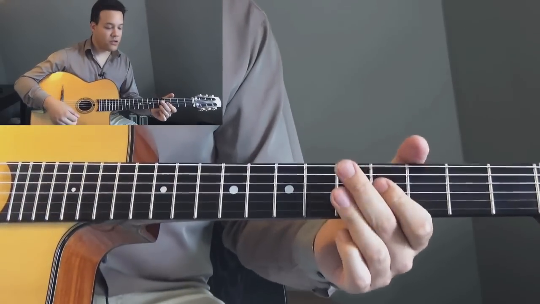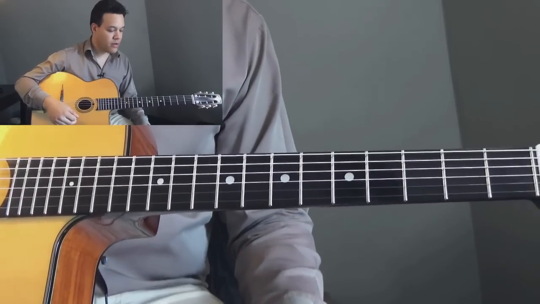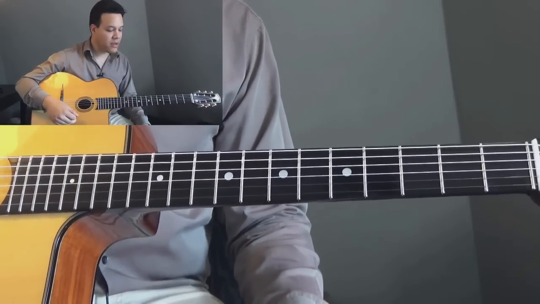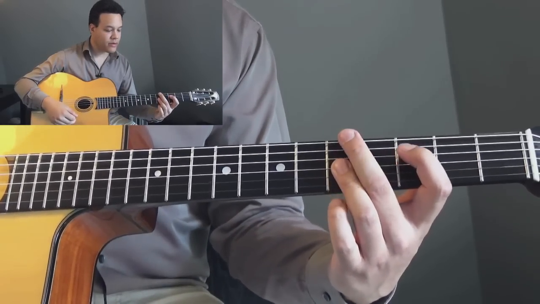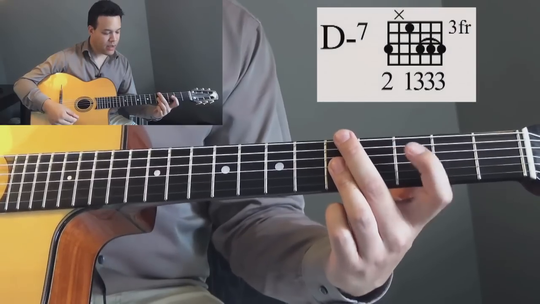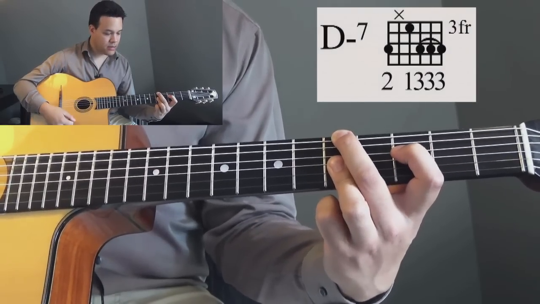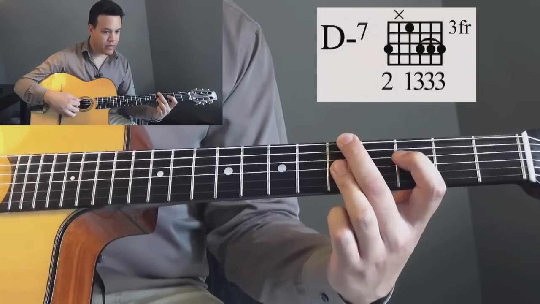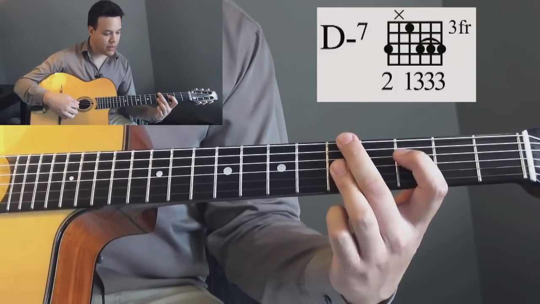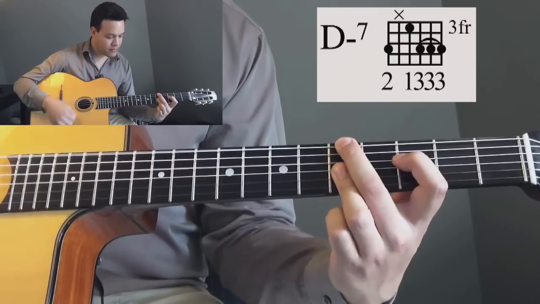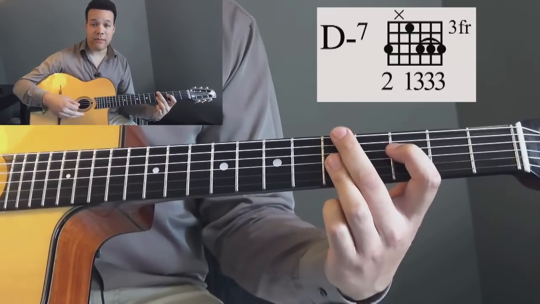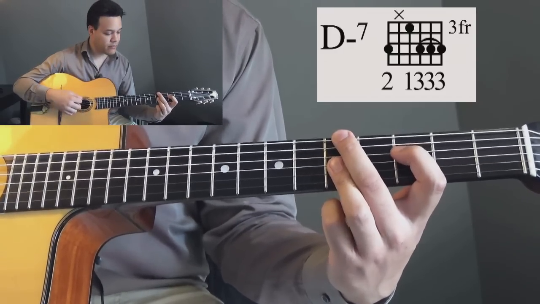So let's go to the other way of playing 2-5-1. Let's go to the key of C, because it's in the same position on the guitar. First chord is D minor 7. And I'll play it like this. So that's 5, then muted notes, then 3, 5, 5, 5. It's a D minor 7, 9, but I call it D minor 7.